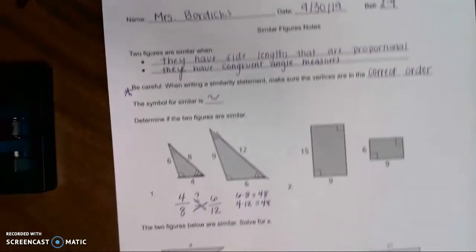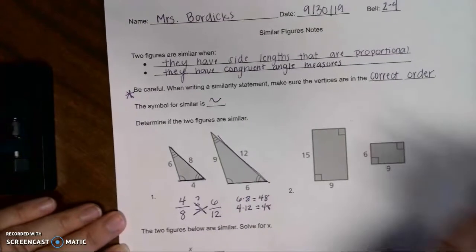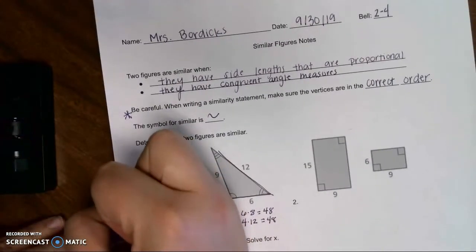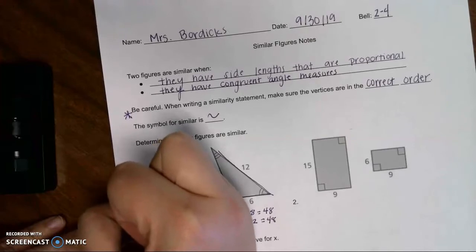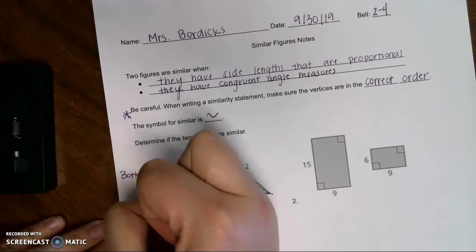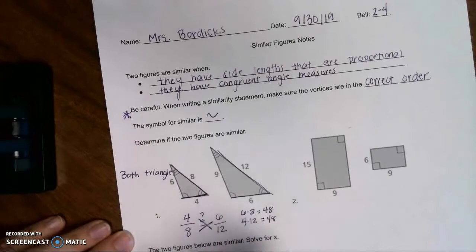So I'm now going to write a sentence about that. I'm going to write that right here. Both triangles, oops, ran out of space.